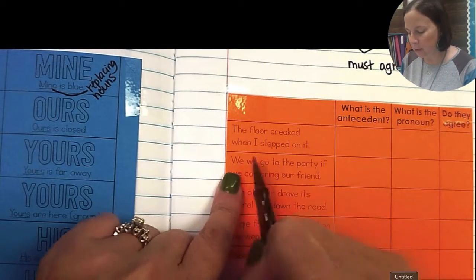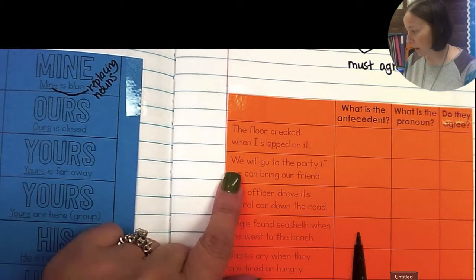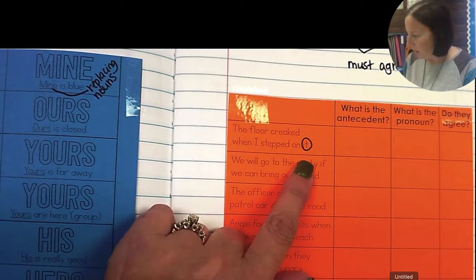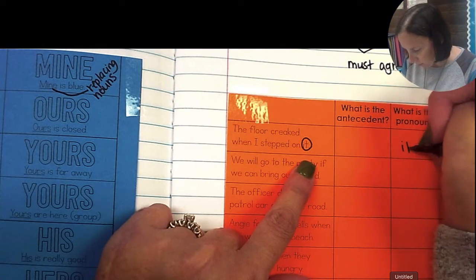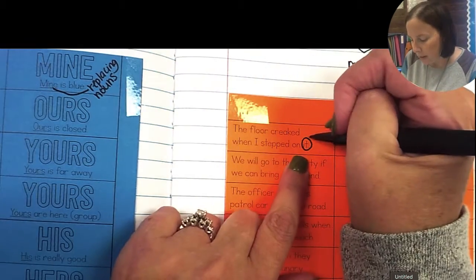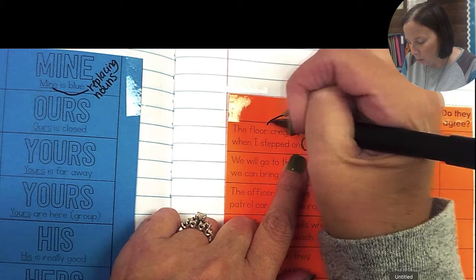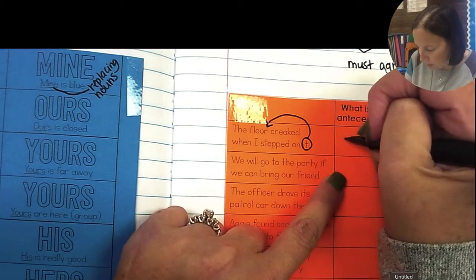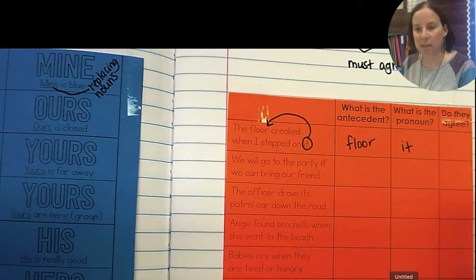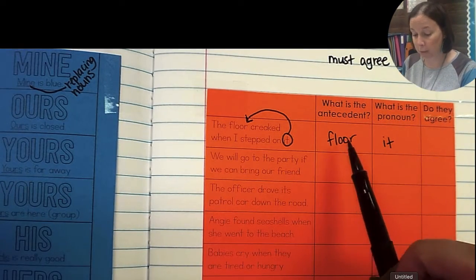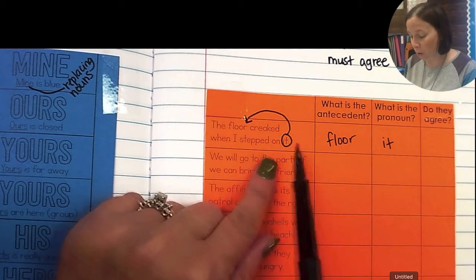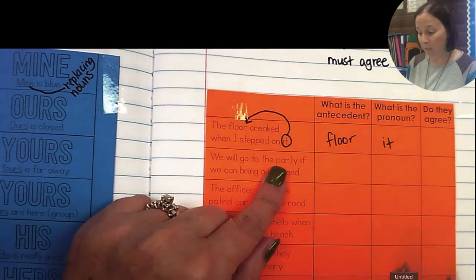So here, we're going to look at the sentence. The floor creaked when I stepped on it. So here's my pronoun. I'm going to put the word it here. The floor creaked when I stepped on it. The it that it's talking about is the floor. So the floor is the antecedent. So then my question is, does it and floor agree? You kind of come back and make sure that it works, like plural and first person.